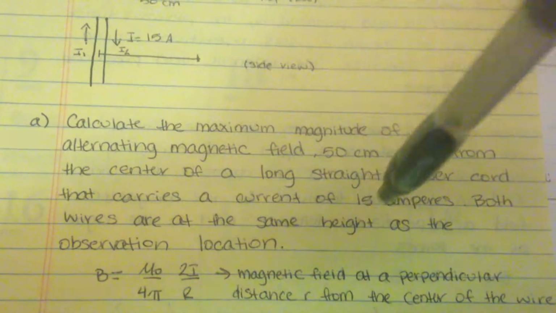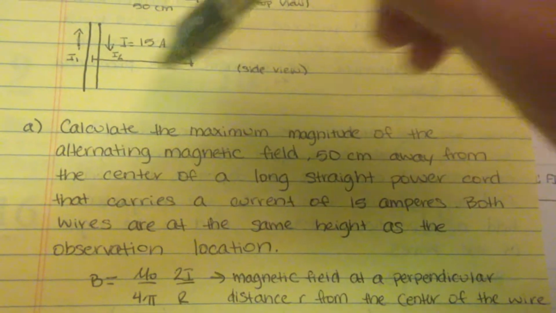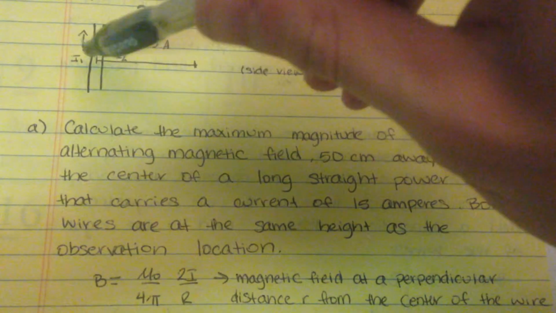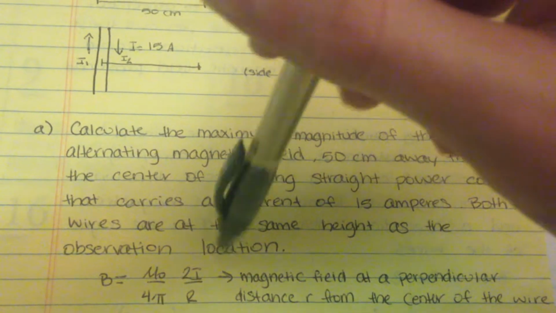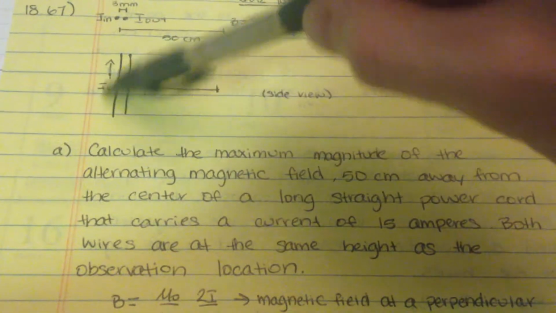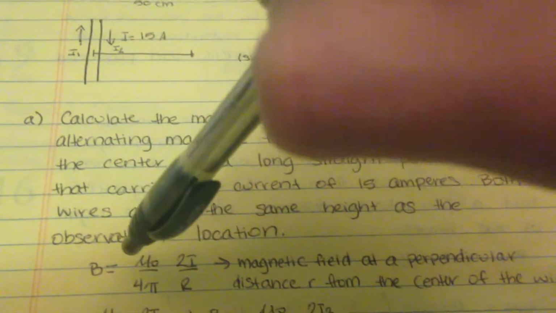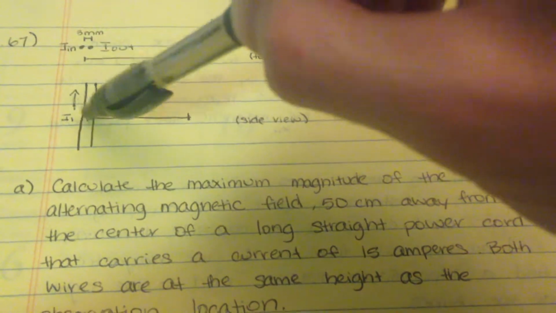So here's the formula for a magnetic field at a perpendicular distance r away from the center of the wire. That point is just facing these 2 wires, so one wire would be blocking the other from this view. That formula is B equals mu naught over 4 pi, which is 1 e to the minus 7th, times 2I over r, the distance r. So you're going to have 2 magnetic fields in this case. You're going to have B1, which corresponds to this inward going current, and that is mu naught over 4 pi times 2I1 over r plus d over 2. So that's half the distance from there.